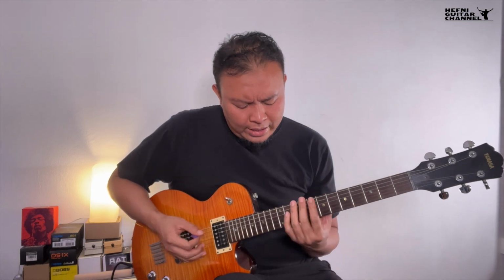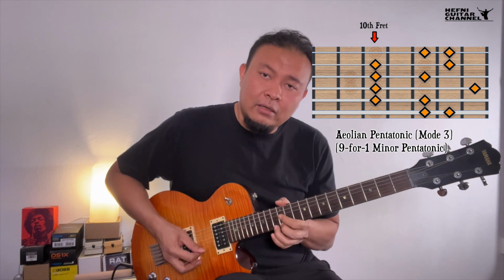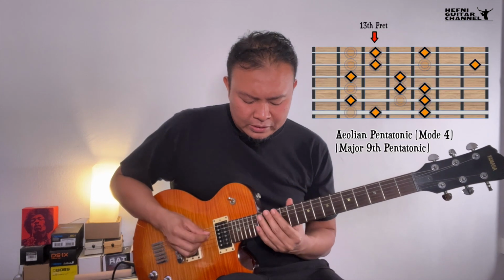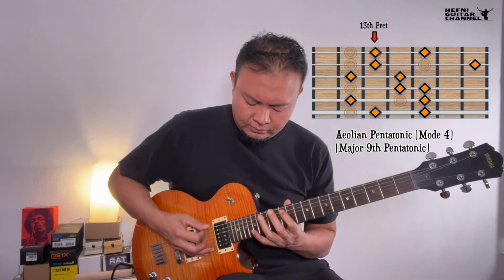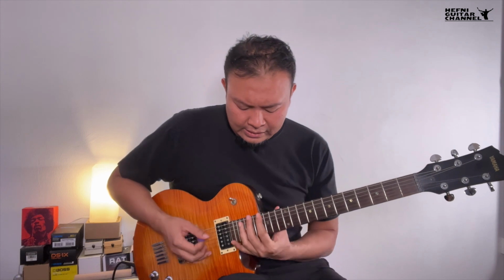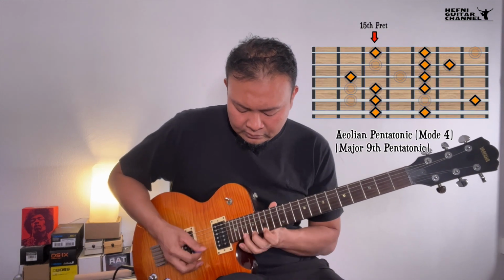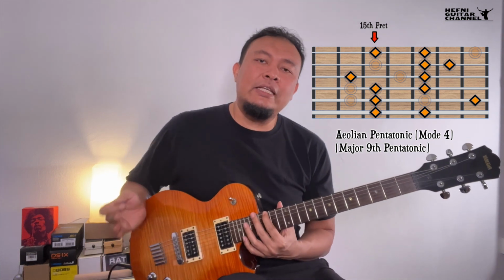Then we also have the 9/4/1 minor pentatonic. Then we have the major ninth pentatonic. And lastly, the Egyptian natural sixth pentatonic. And then we repeat the Aeolian pentatonic again.